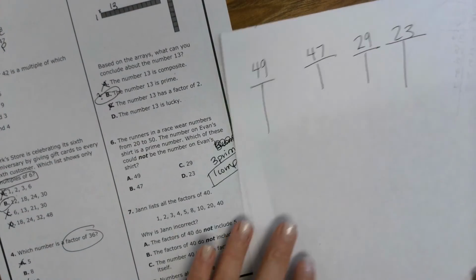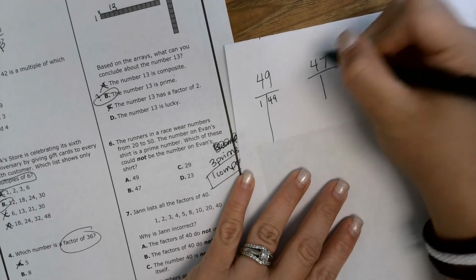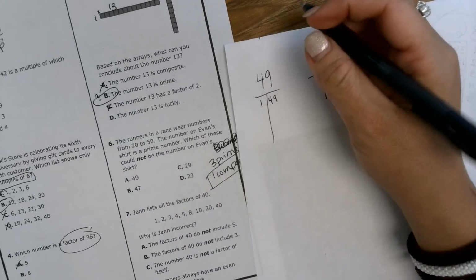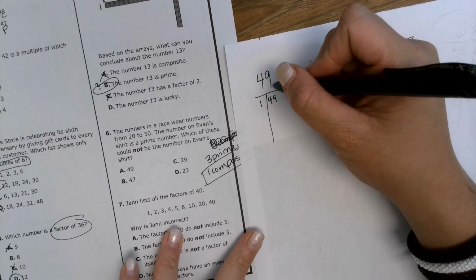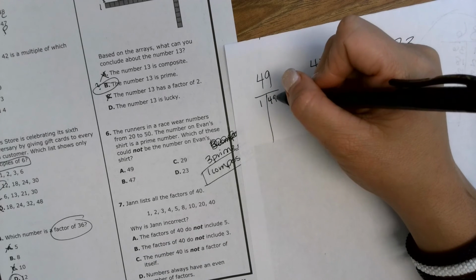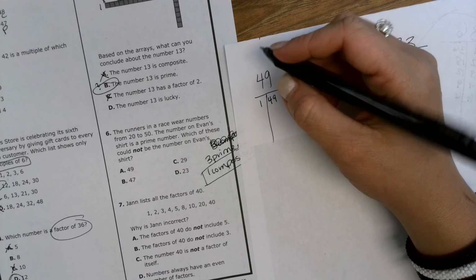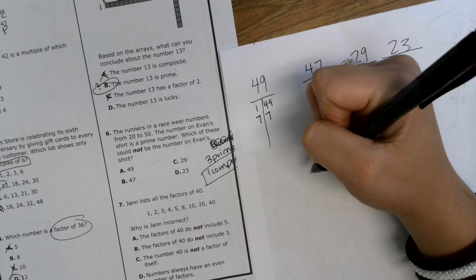Okay, let's see what I can come up with here. 49, 1 times 49 is going to be, what other number? Well, I know 2 is not going to work because it doesn't end in 0, 2, 4, 6, or 8. 3, no. 4, I don't think so. Oh, I know, 7 times 7 is 49.